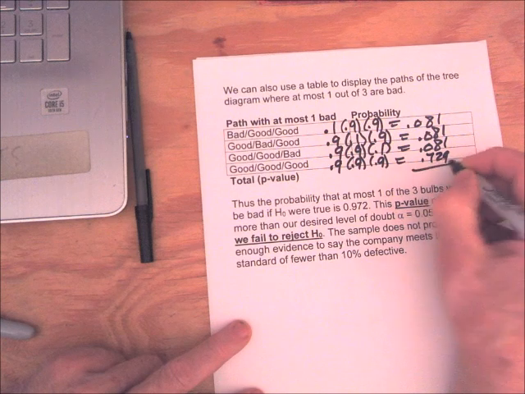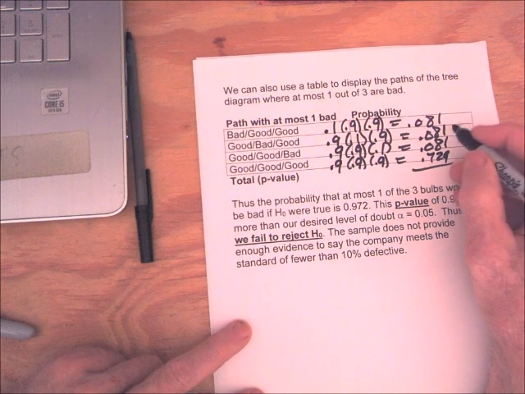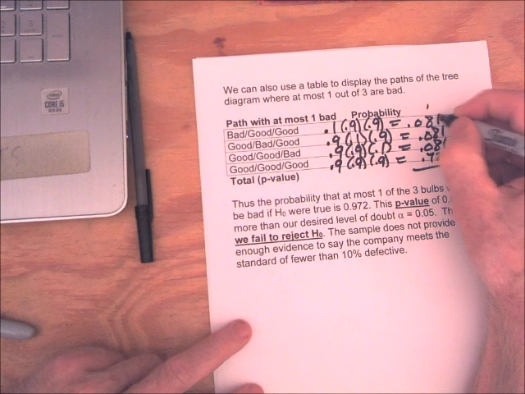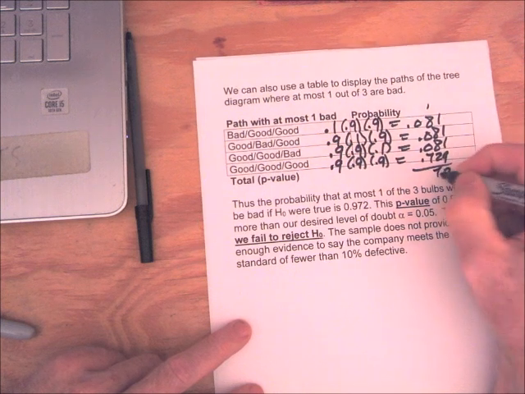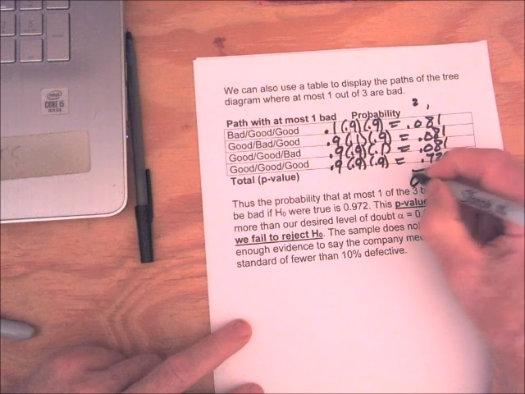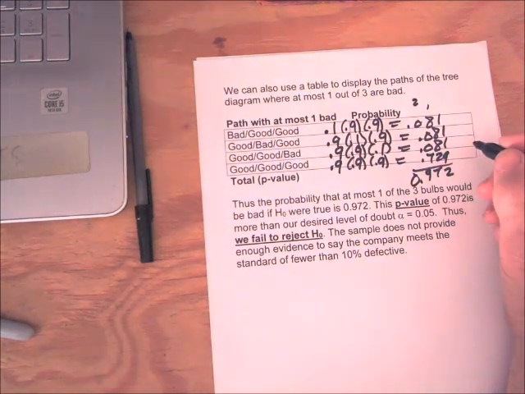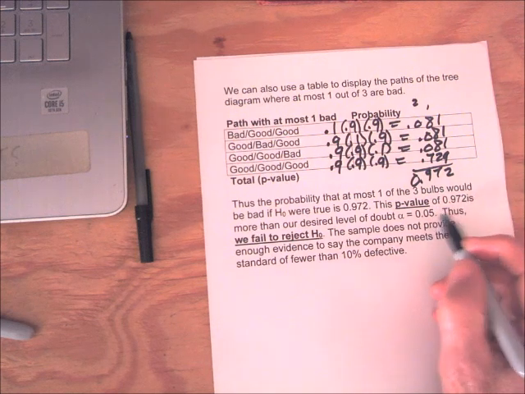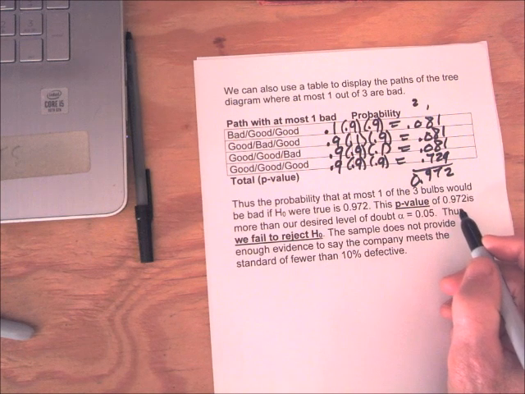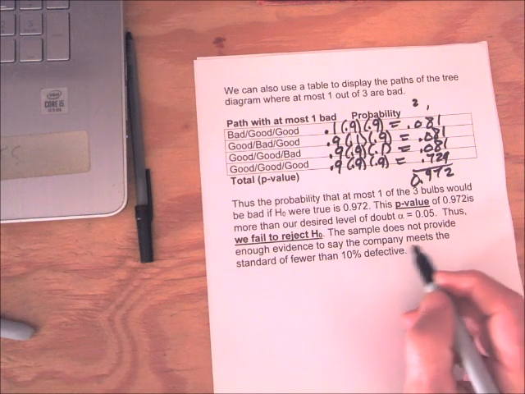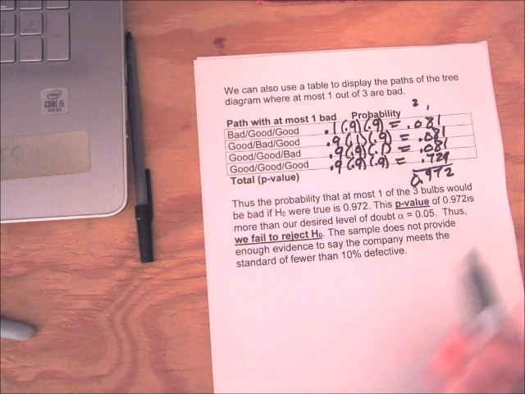0.729. Add these up. 1 and 1 is 2 and 1 is 3, 9 is 12, carry the 1. 1 is 8, 9, 17, 25, 27, carry the 2. 2 and 7 is 9. So we get the p-value of 0.972. And this is more than our desired level of doubt, which is 0.05. So we fail to reject H0. The sample does not provide enough evidence to say the company meets the standard of fewer than 10% defective.